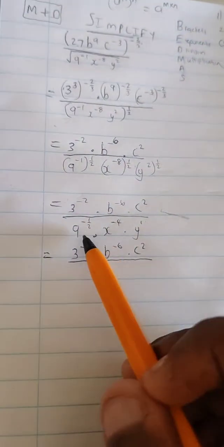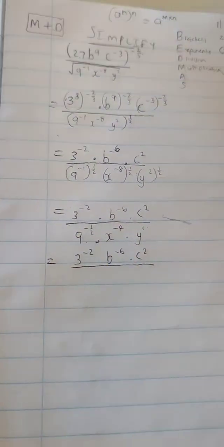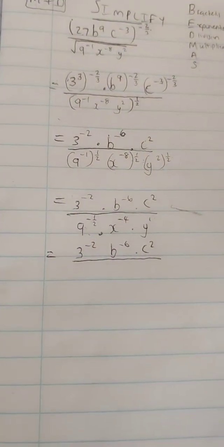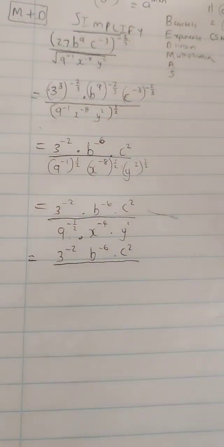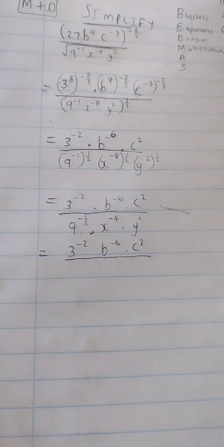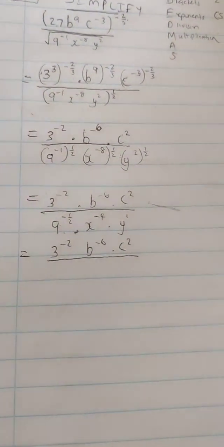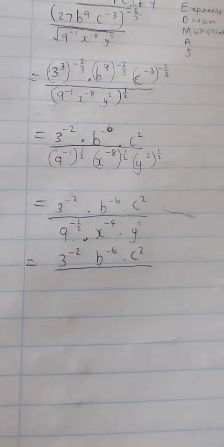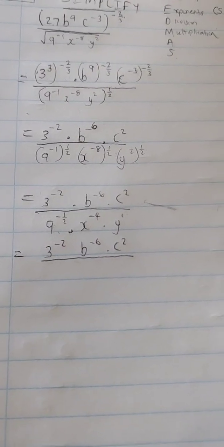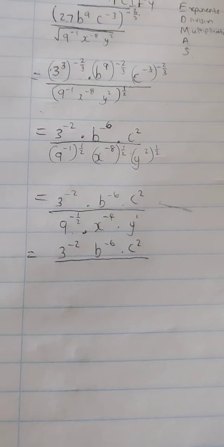9 can be written as what, guys? Remember, this is not a prime number. 9 is a composite number, a number that has more than 2 factors. We want to convert the 9 so that it is a prime base. What is 9 going to be expressed as a prime base, guys? Do you know? Let's see in the comment section if you guys know.